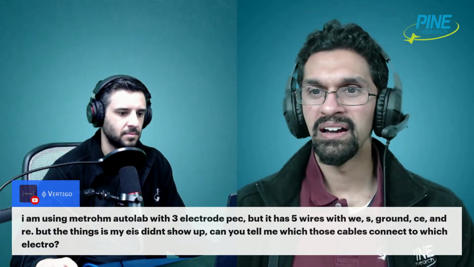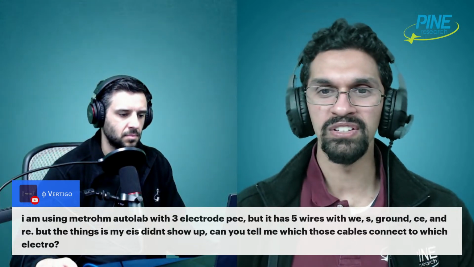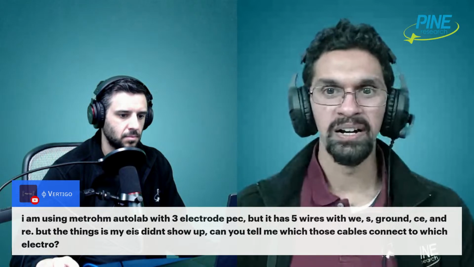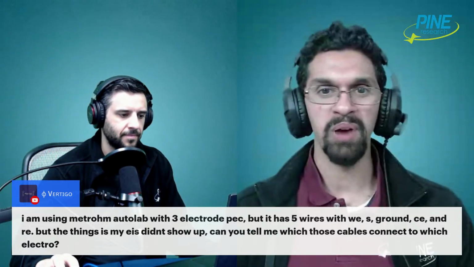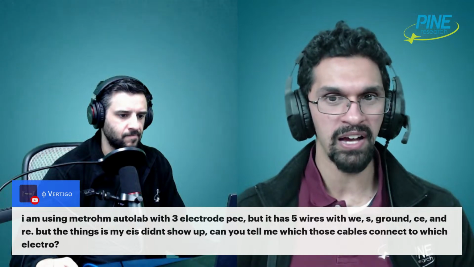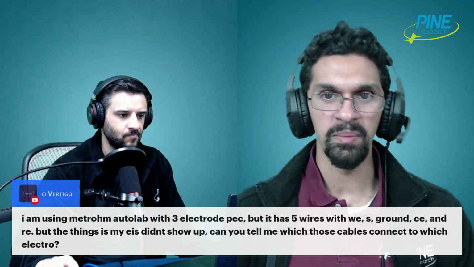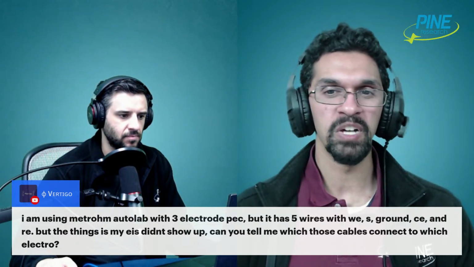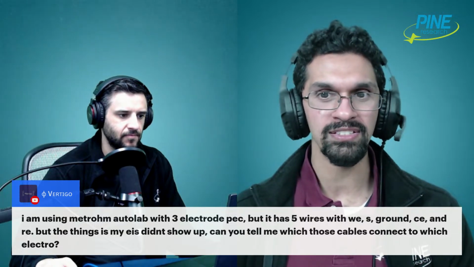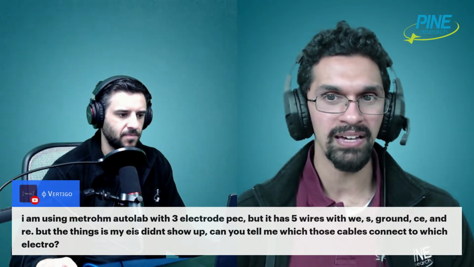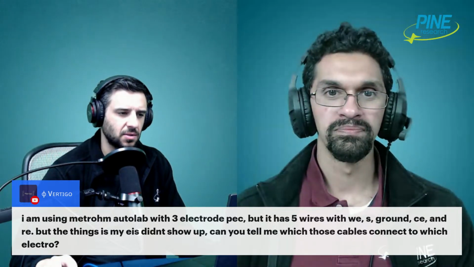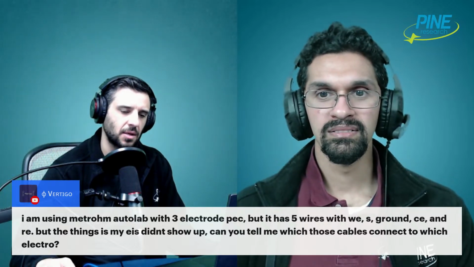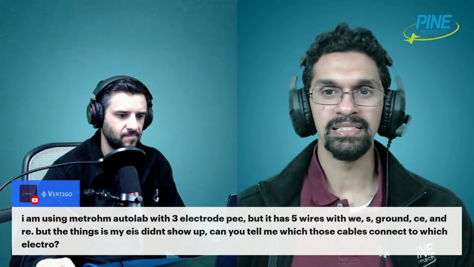Well, I would say you should talk to Metrohm specifically about it, because they're colored differently, so they probably mean different things. It's probably also in the Autolab user guide, just to double check and confirm. As an initial guess, WE is probably the working electrode. S might be the sense line for the working electrode. I think that's correct. If I remember, I used a Metrohm in graduate school. So you're going to want S and WE connected together.